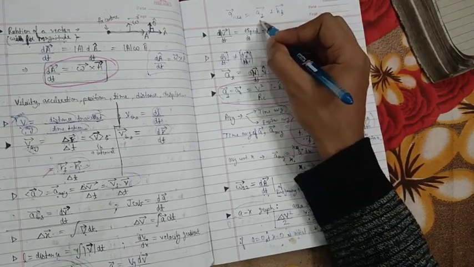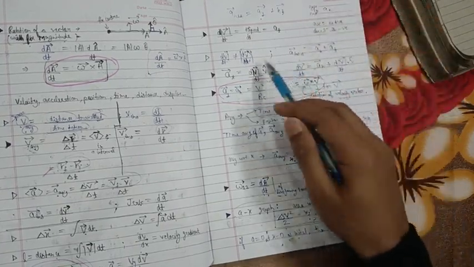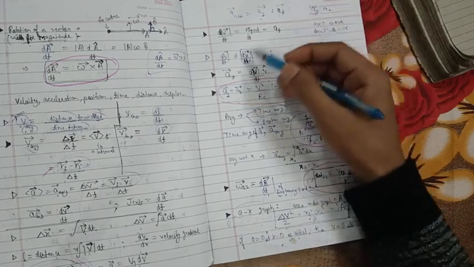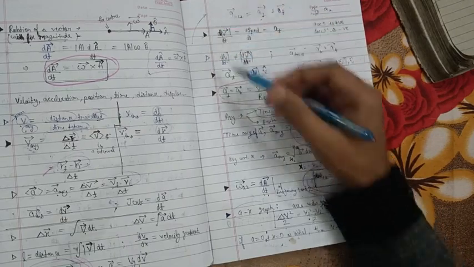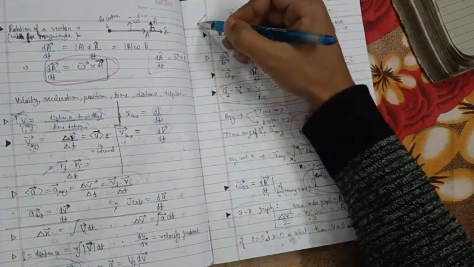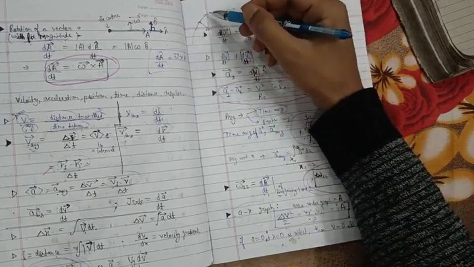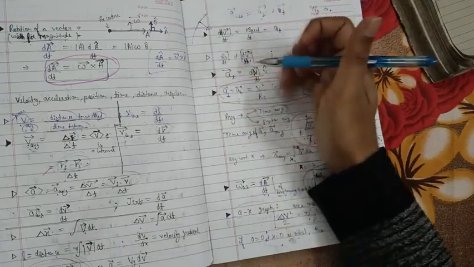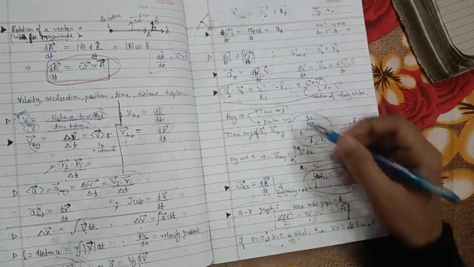This can be called a normal or a radial component, and this is the tangential. This a tangential is along the path of the body, along the tangent of the path, and this component is perpendicular to the path, and the direction of this vector would be taken toward the center of the curve. Any curve would be treated as a part of a circle, and the radius of that circle is called the radius of curvature, RC.